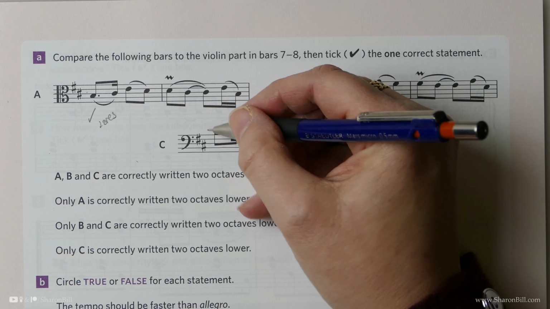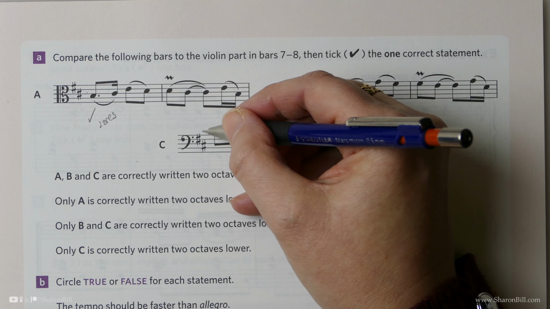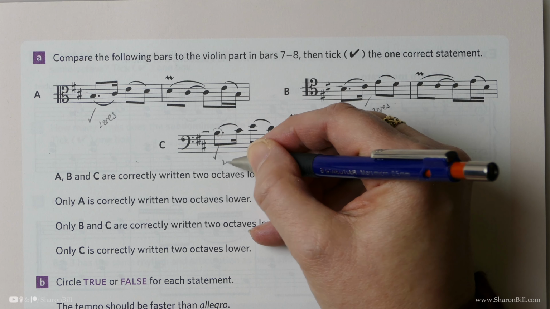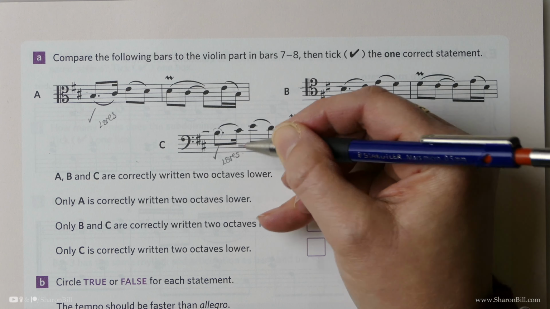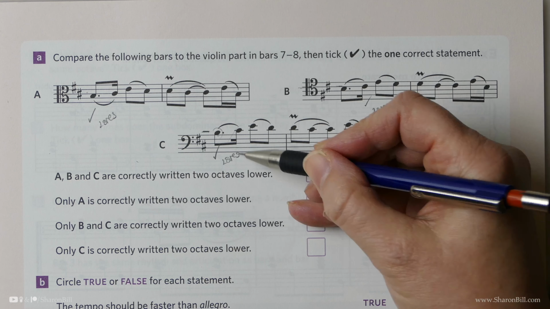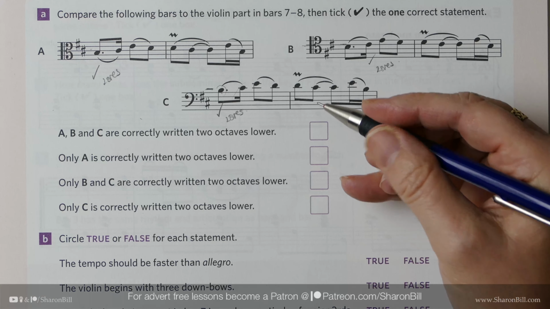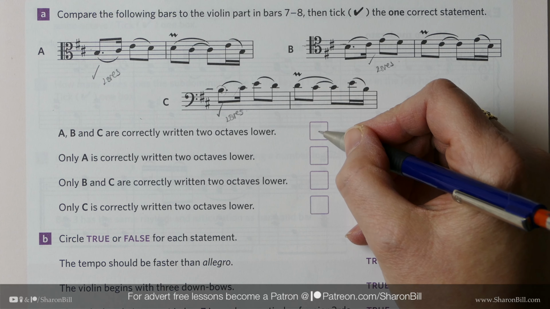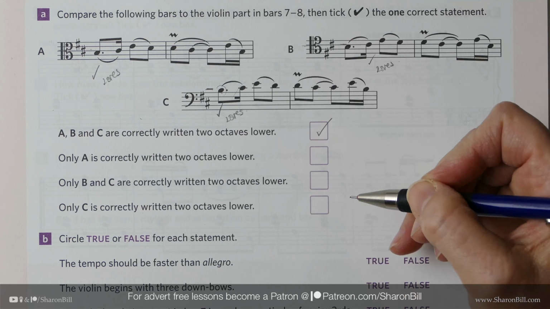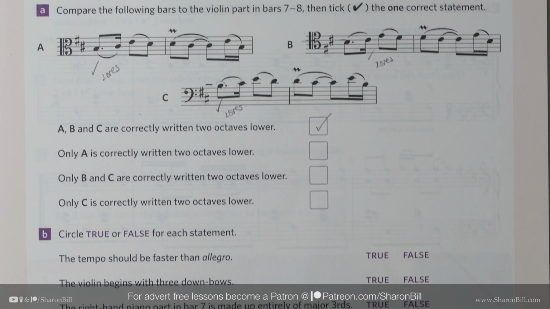And then here, if this is middle C in the bass clef, one below that is here, so that's correct. This again is 2 octaves lower. So actually all of these are correct. A, B and C are all correctly written, 2 octaves lower, just changing the clefs. Moving on.